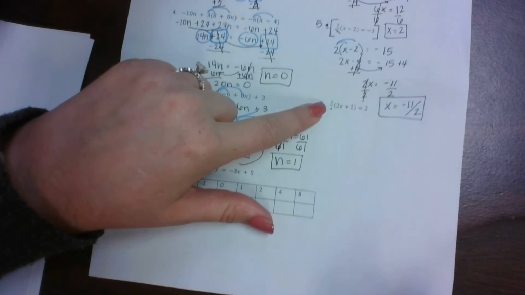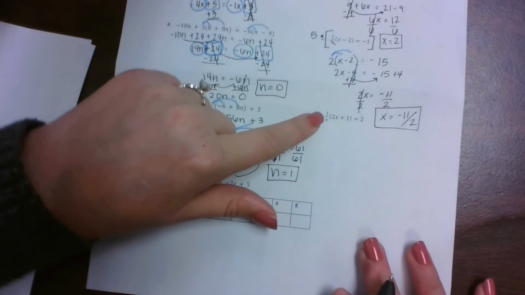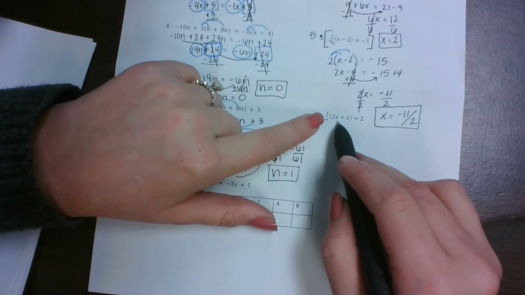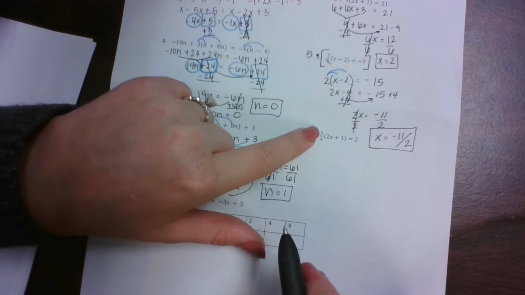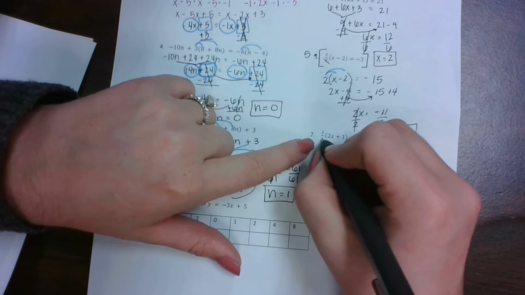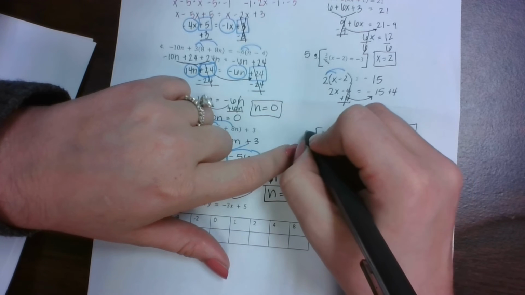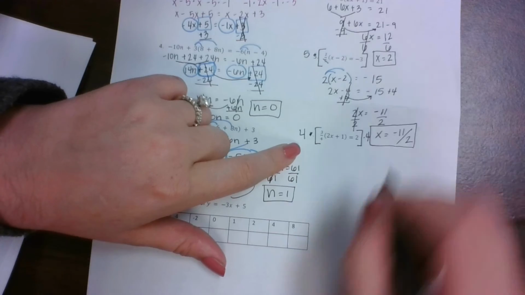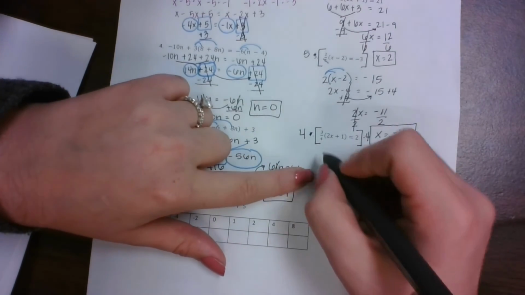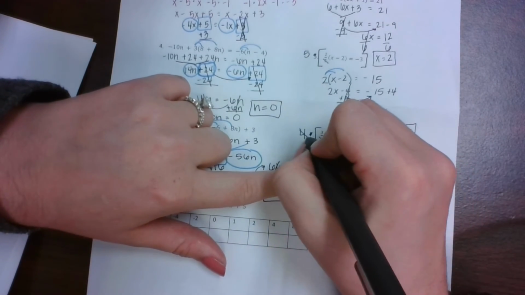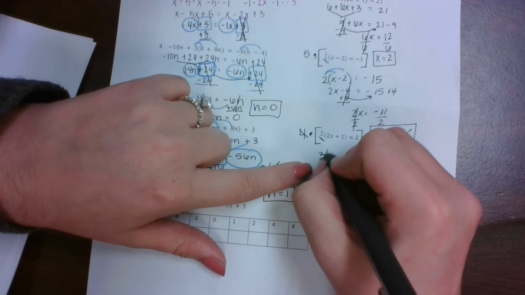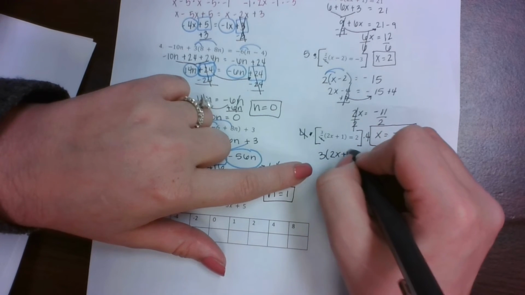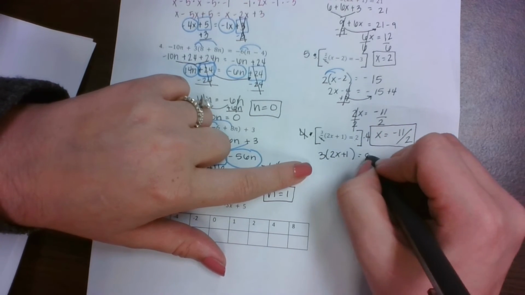All right, very last one here. Like I said, I cannot just divide everything inside the parentheses by 4 because I have a 3 on the numerator, not a 1. So I'm going to multiply everything by 4 to just clear that denominator. So multiply by 4, multiply by 4, everything on the outside of the parentheses. That clears that denominator. Okay, then I'll get 3(2x plus 1) equals 2 times 4 is 8.